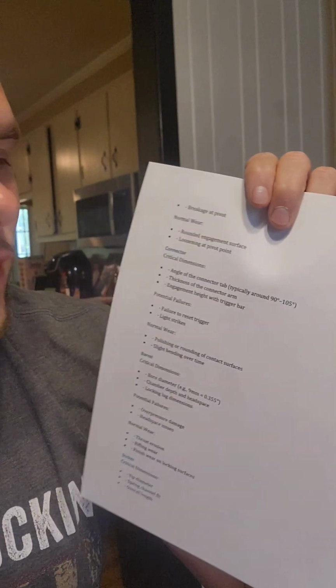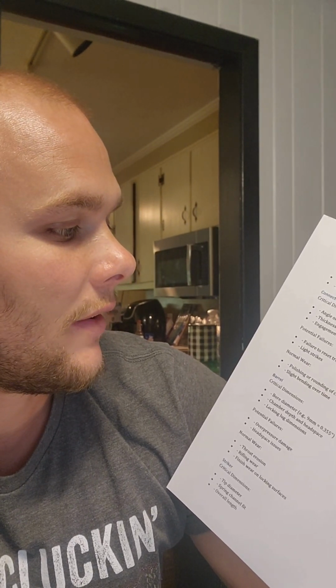Next is the connector. Critical dimensions: the angle of the connector tab, typically around 90 degrees to 105 degrees, the thickness of the connector arm, and the engagement height with the trigger bar. Potential failures: failure to reset the trigger, light strikes. Normal wear: polishing or rounding of the contact surfaces, and slight bending over time.